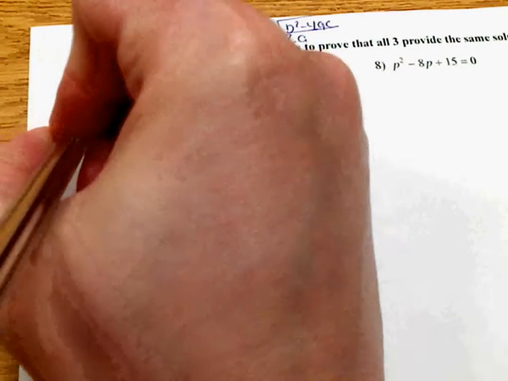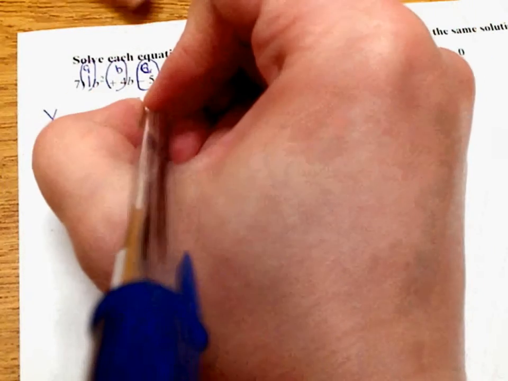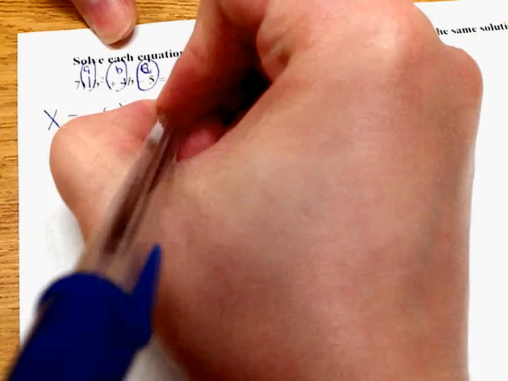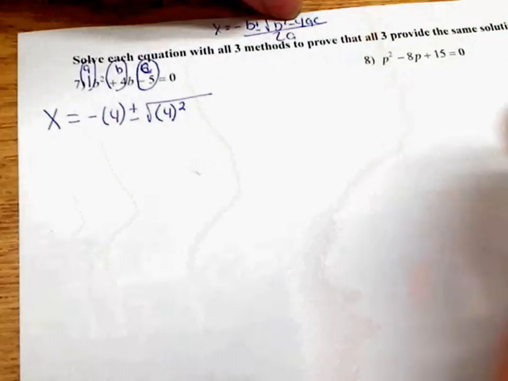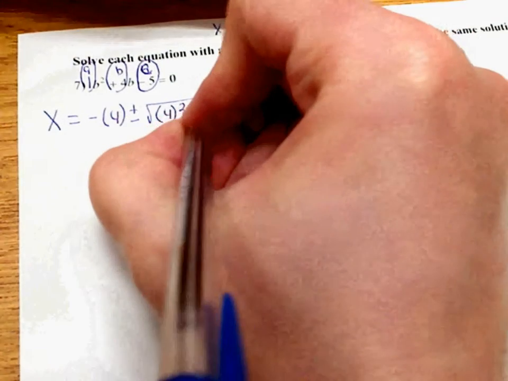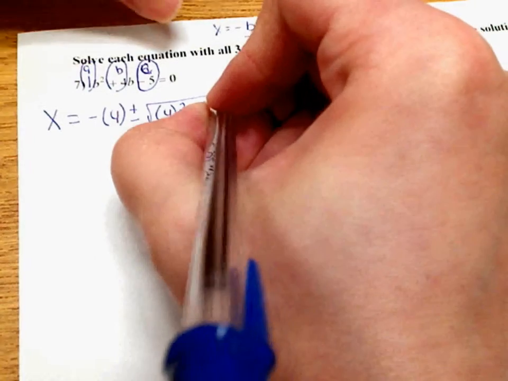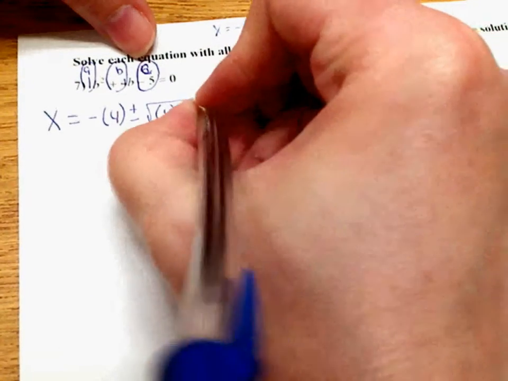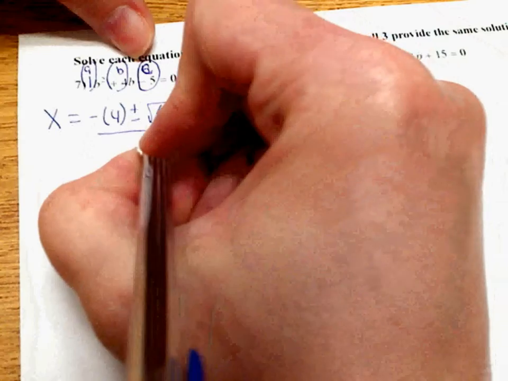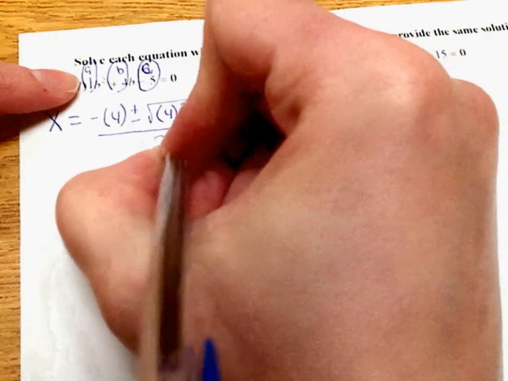So we're going to do x equals negative b, so negative 4 plus or minus square root b, which is 4, squared. Now back up here to the formula, minus 4 times a, which is 1, times c, which is negative 5, and that's going to be all over 2 times 1.